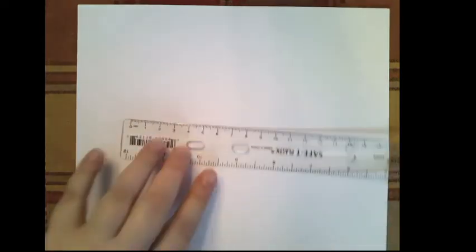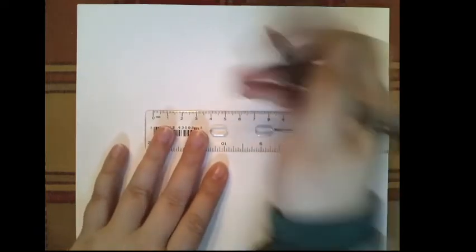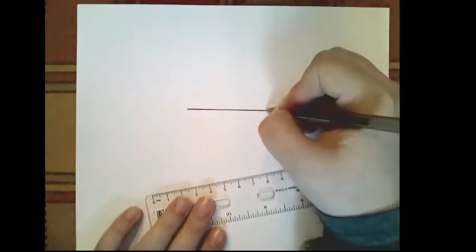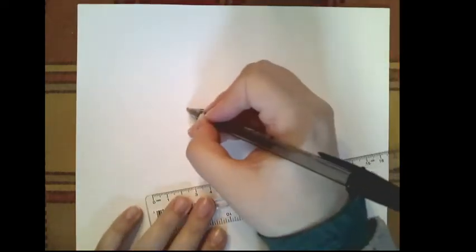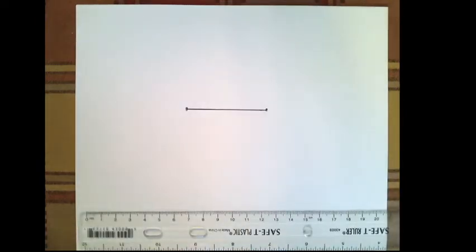Hey guys, today we're going to do two different constructions because the first one is pretty simple. Okay, so we are going to start with a line segment. So not a working line, but a line segment. I'm going to make this a little bit shorter than I would a working line, and I'm going to put two endpoints, one on each end. Okay? And our first construction is a perpendicular bisector.